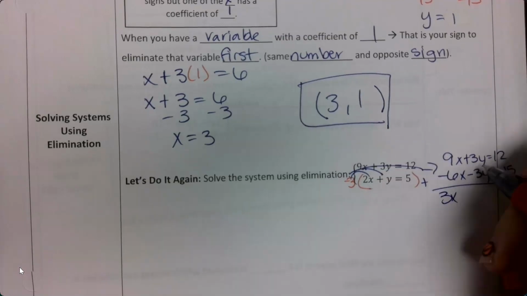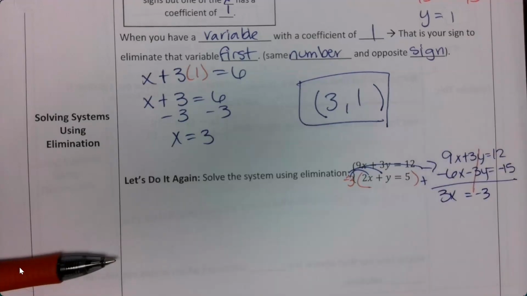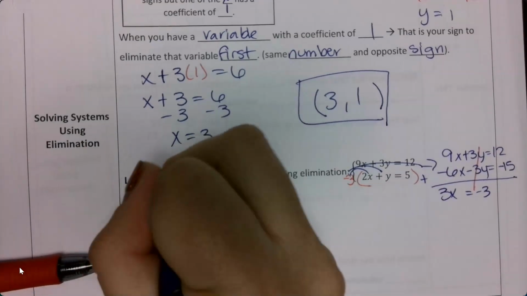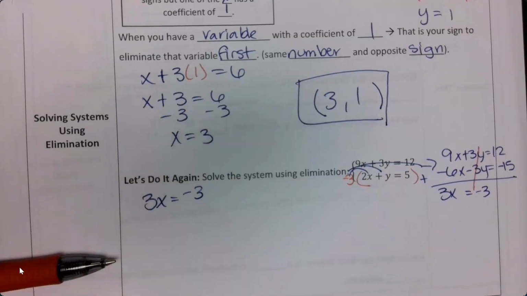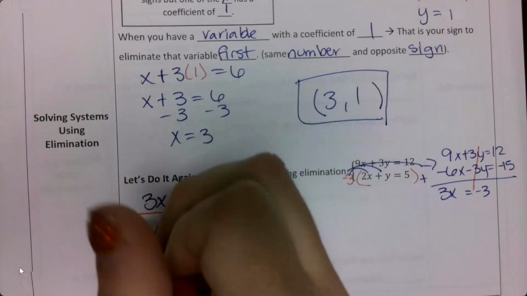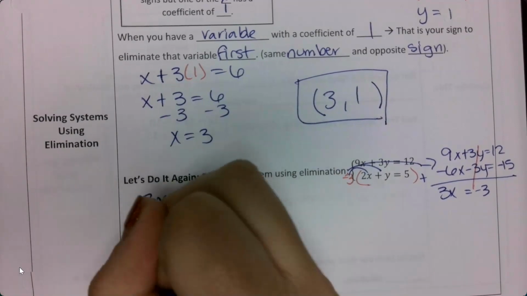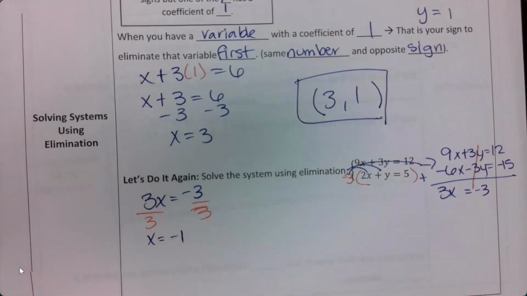So these y's cancel out. So it equals -3. I'm going to rewrite it over here. What should I do next? Divide by 3. So x equals -1.